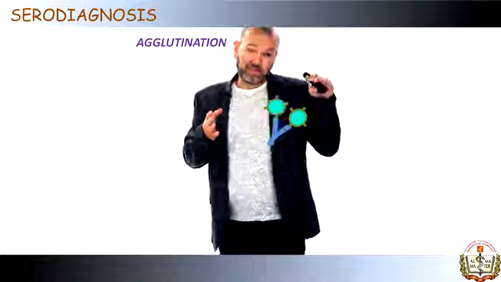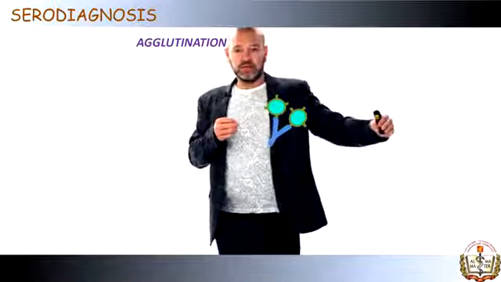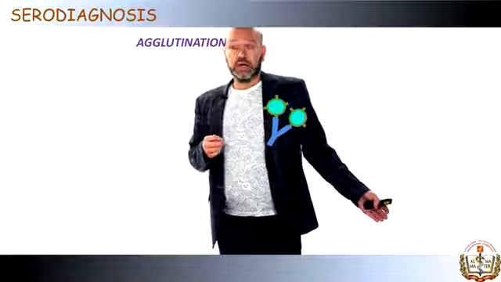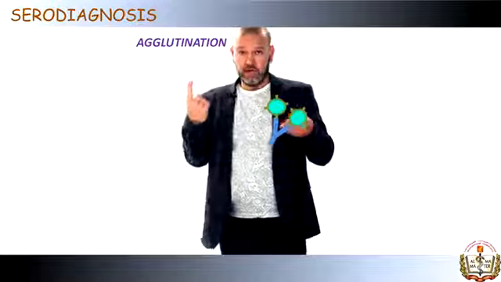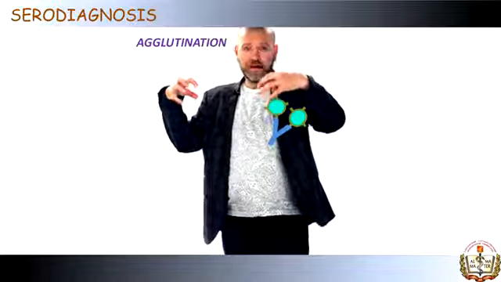The key moment here is that particle. Where is it? Here. You should have a particle. Agglutination should be correctly described as a clumping of particulate antigen by an antibody. And as you remember, one antibody can bind two antigens. It has two antigen binding sites. So at the very first moment, you will have one antibody and two particles clumped together.